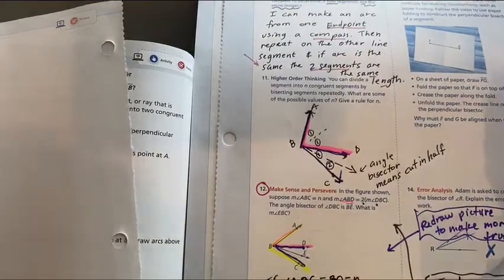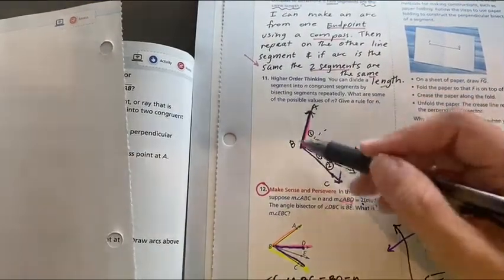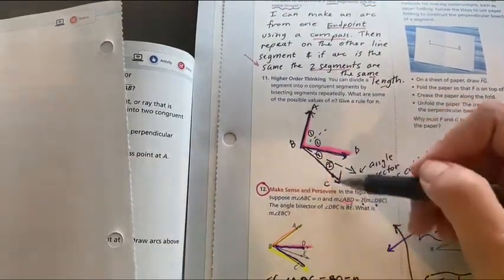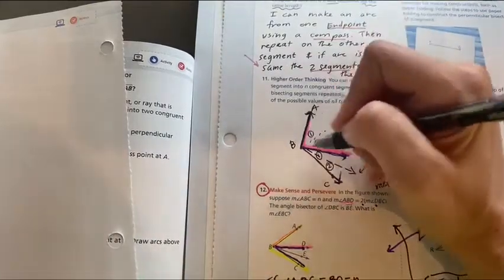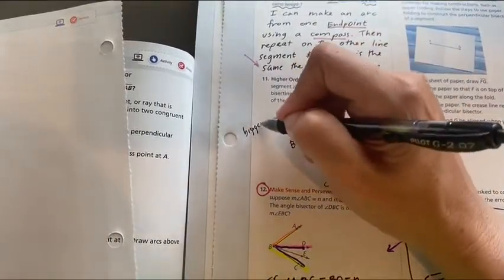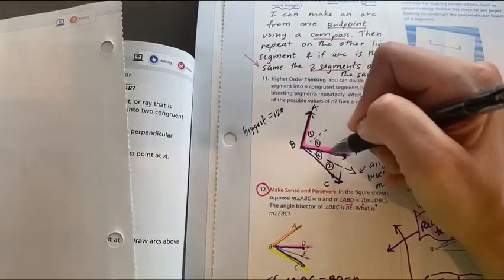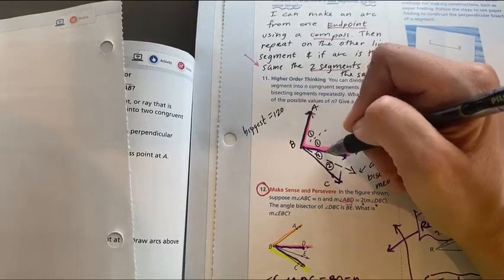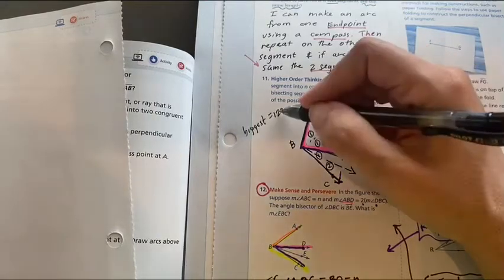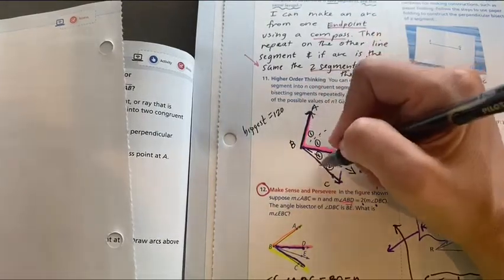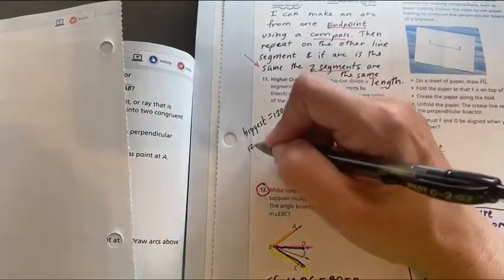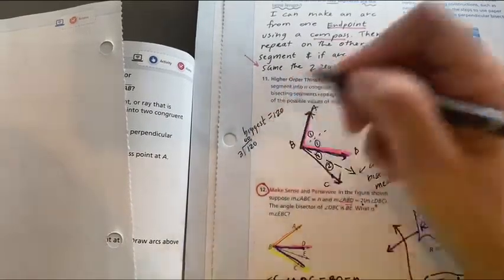Okay, so let's use our strategy. Let's say the biggest angle looks like it's 120, right? And then this orange one is angle 1, 2, 3. So I picked a number that was easy to divide by 3. If I divide it by 3, it'd be 40.